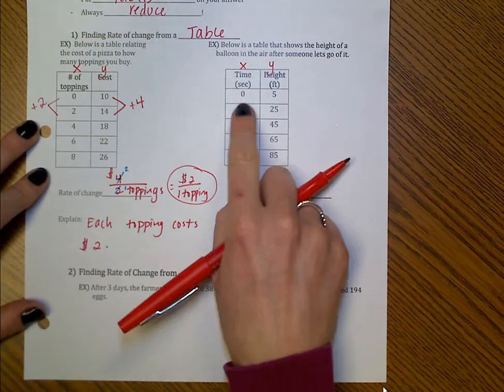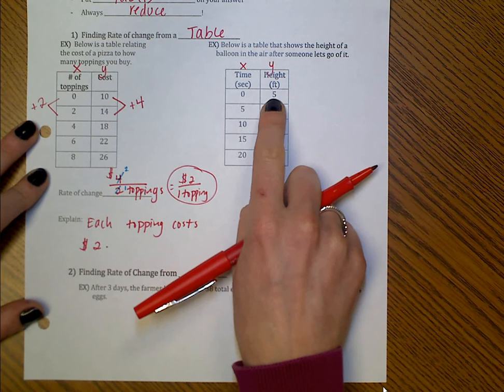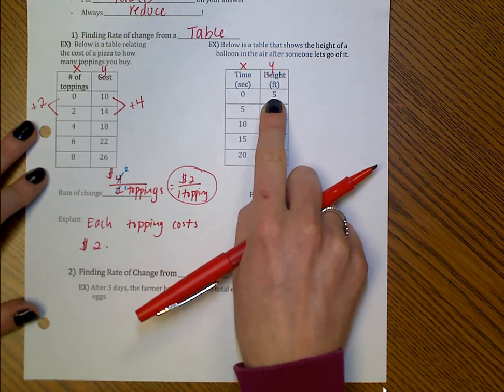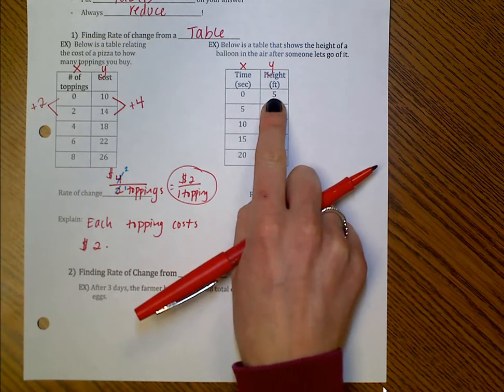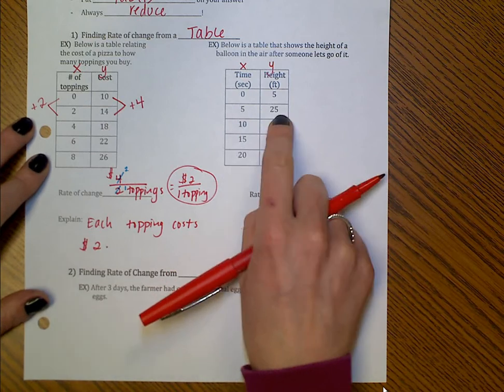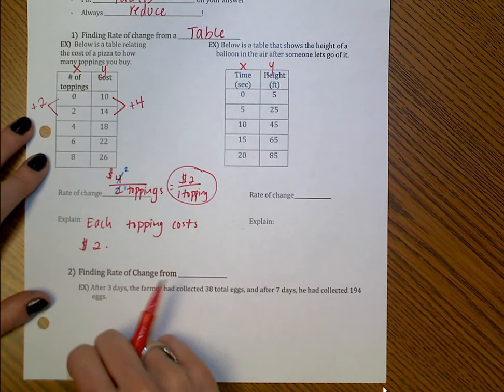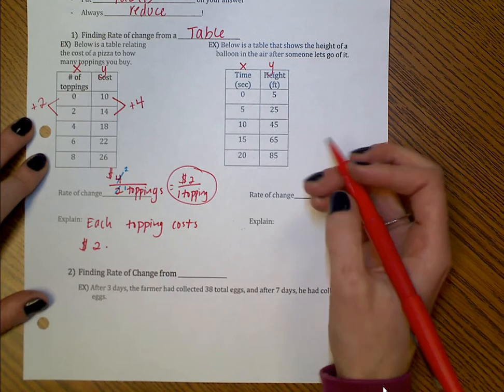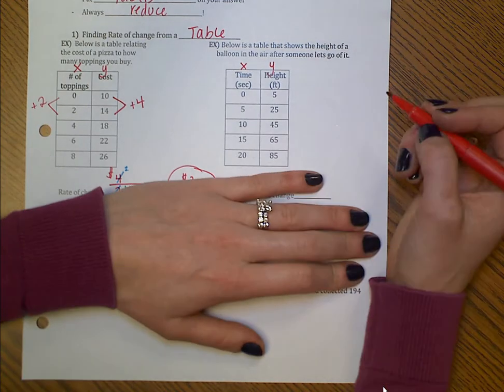When the time hasn't even started, the balloon's 5 feet above the ground because someone's holding it in their hand. After 5 seconds, it's 25 feet, 10, it's 45, and so on and so forth. I want to do the same thing to make sense of how these two quantities are changing.